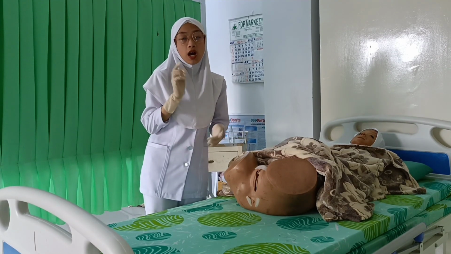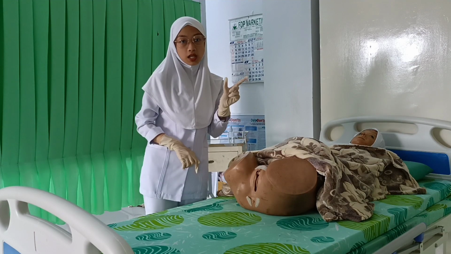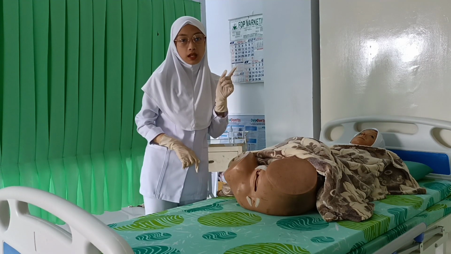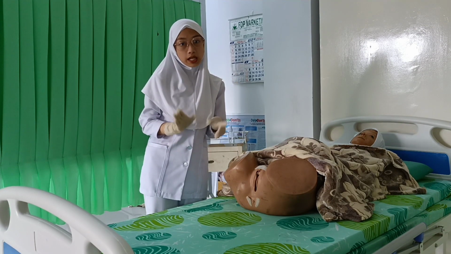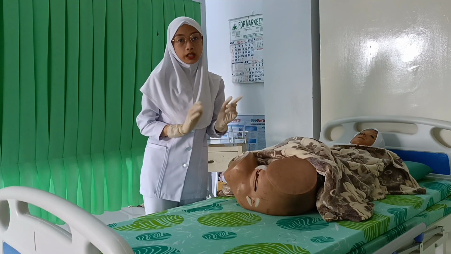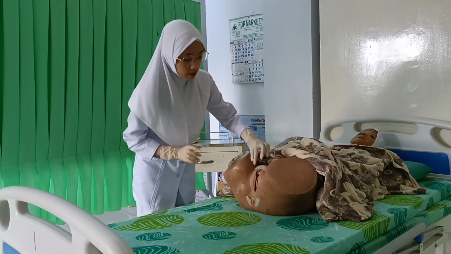Next, with your thumb and index finger, separate the labia and inspect the clitoris, urethral orifice, and vaginal orifice. Note position, color, size, and presence of drainage or lesions.